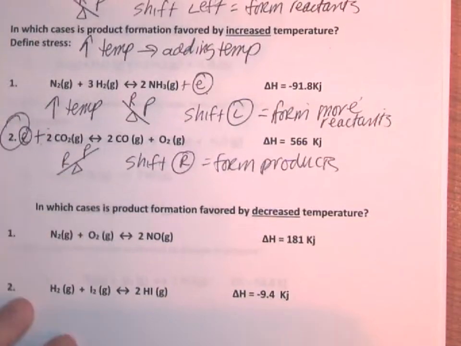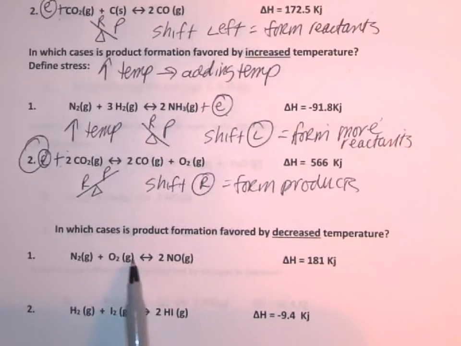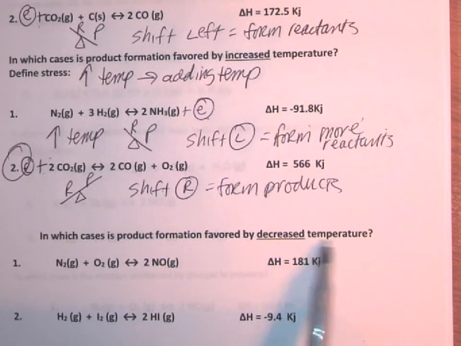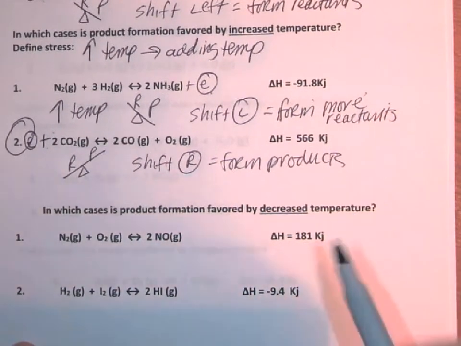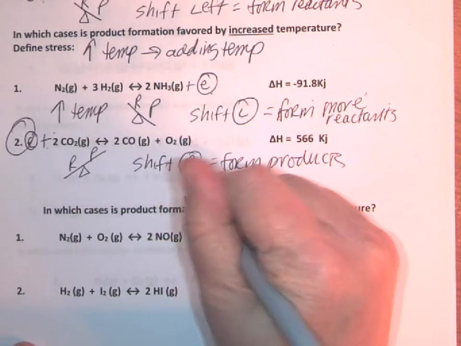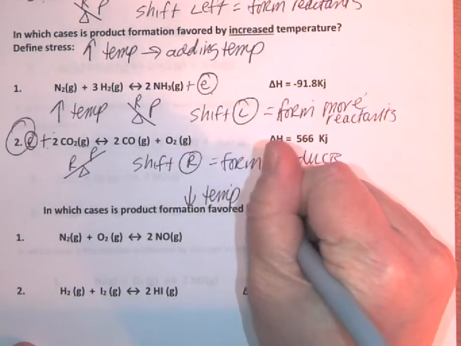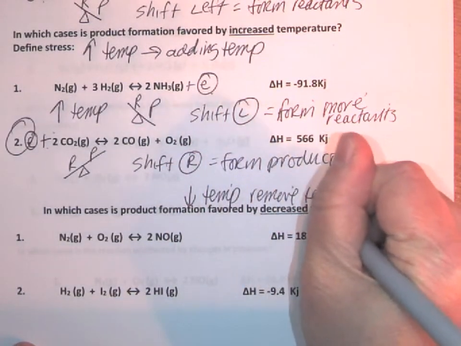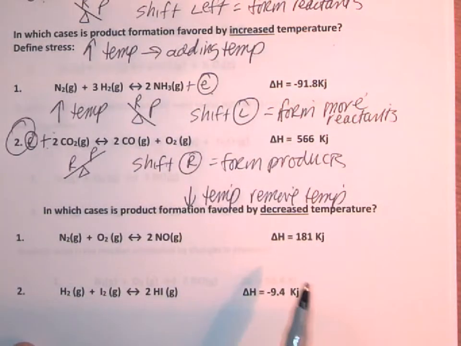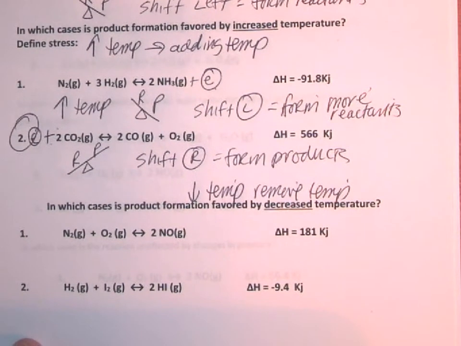Let's go to the bottom one here. It says, in which cases is product formation favored by a decrease in temperature? So again, decrease in temperature means to remove temperature. So why don't you pause the video now and see if you can answer these.